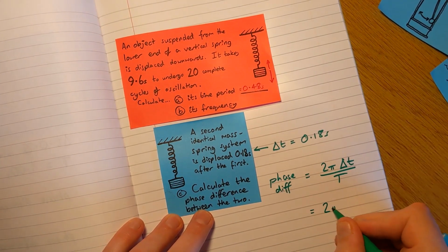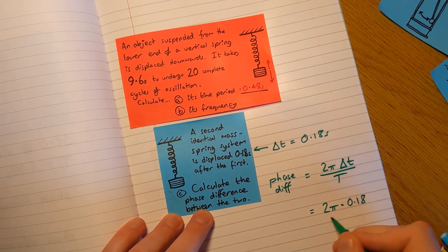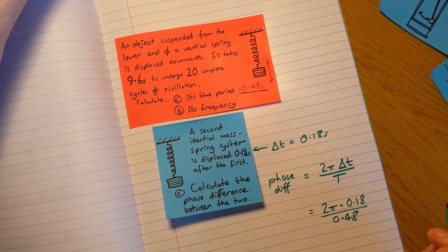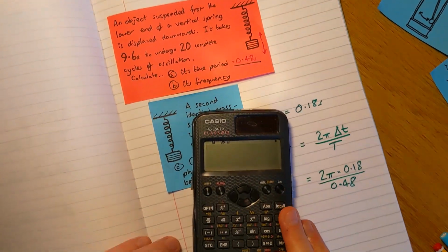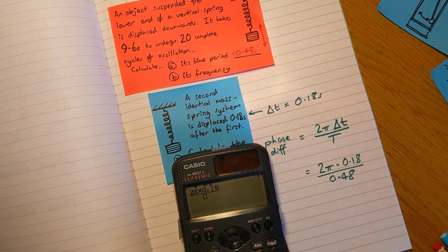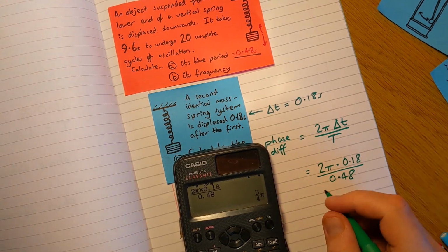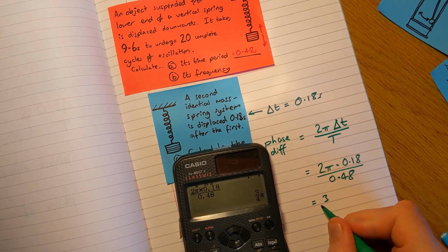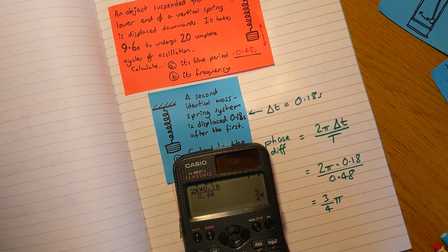So, let's plug some numbers in. 2 pi times 0.18 over 0.48. And that is going to give us, let's see if you can see everything on the screen at once, 2 pi times 0.18 over 0.48, and that gives us 3/4 pi, or 3 pi by 4, however you want to say it, depending on how mathsy or normal you're feeling. And these phase differences, because it's not a real measurement, it's only a fraction of a circle, it's okay to leave it as a fraction of pi. You don't necessarily need to round these, weird though that feels in physics.